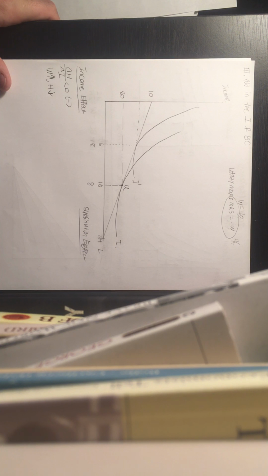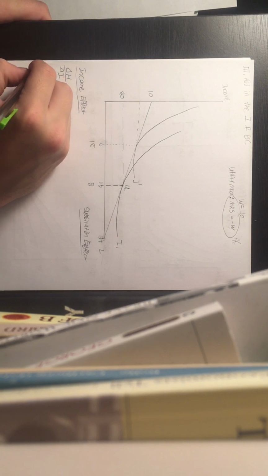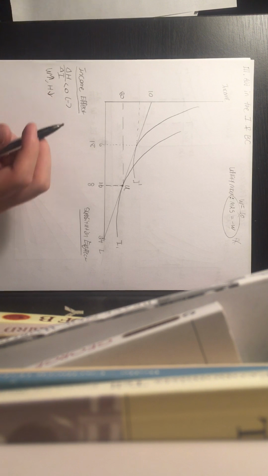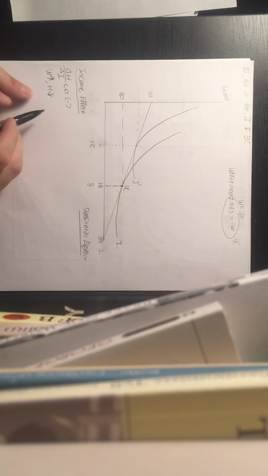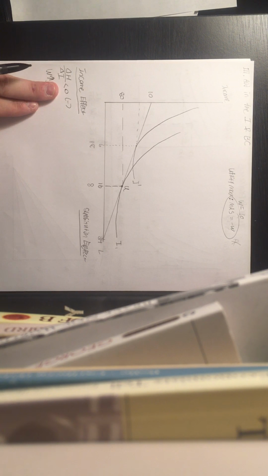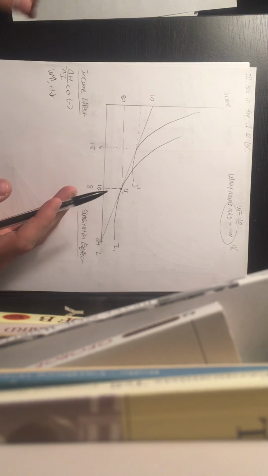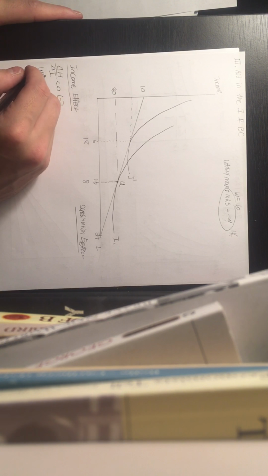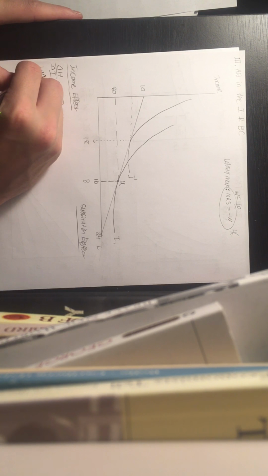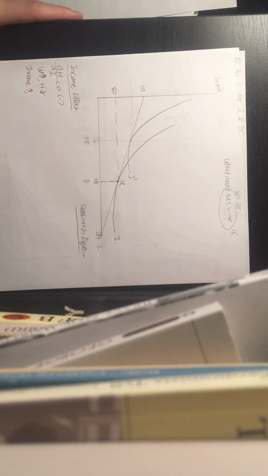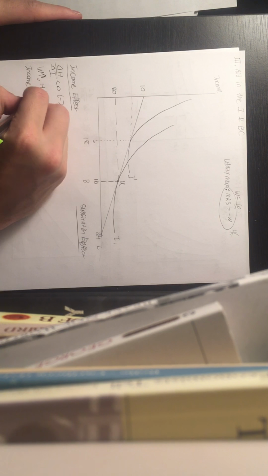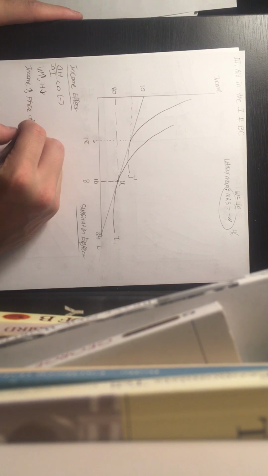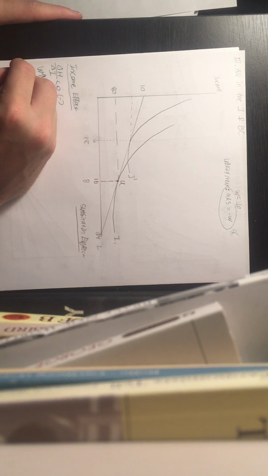So the theoretical idea is that as your income increases, because as your wage goes up, generally your income rises. As your income increases, the price of leisure diminishes.